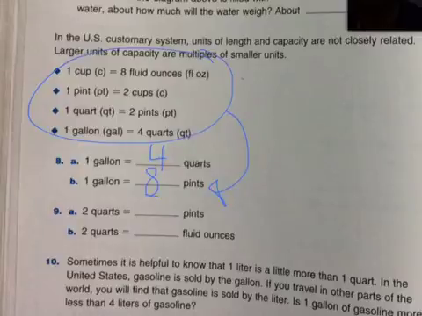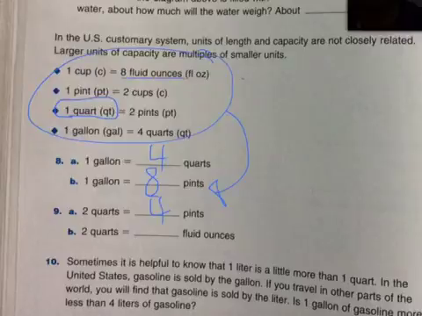Continuing on, 2 quarts equals how many pints? Well, here's 1 quart. How many would 2 quarts equal? If you said 4, you got it correct. And if you have 2 quarts, how many fluid ounces are those? Here's the fluid ounces. 1 quart is 2 pints. 2 pints is 4 cups. 1 cup is 8 ounces. Go ahead and figure that out.